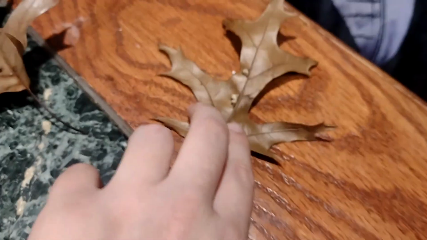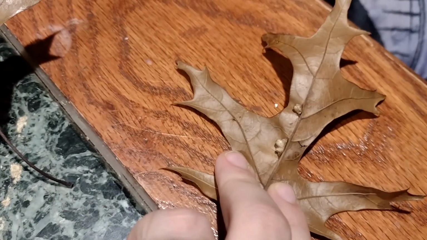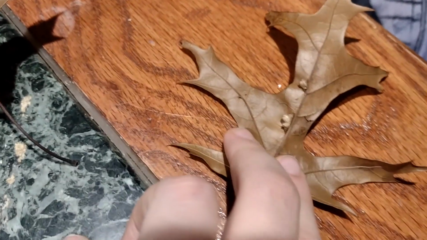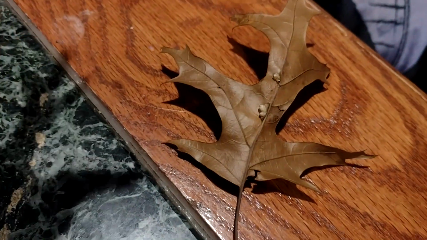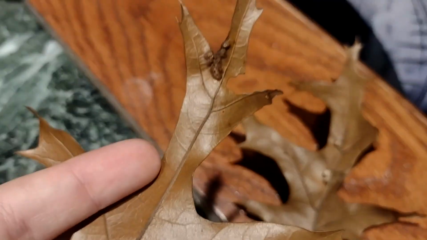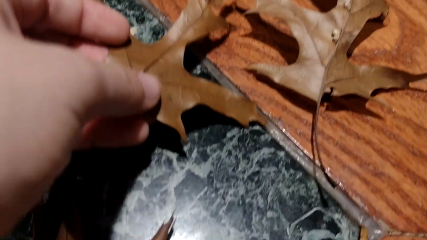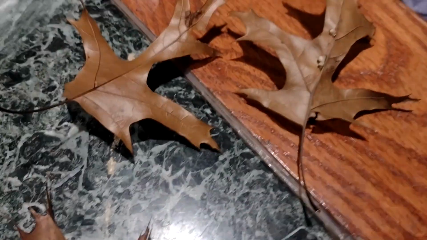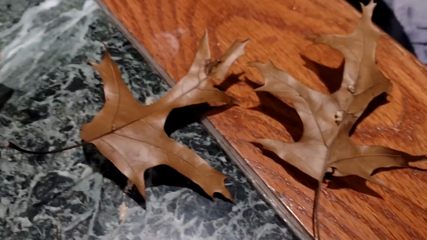And then the last thing is these two oak leaves that have some type of gall on them. This one has some growing right along the central vein, but not quite out of it. And then this one is growing more out of the fleshy part. And yeah, they don't really have many distinguishing features. I couldn't figure out what they were.